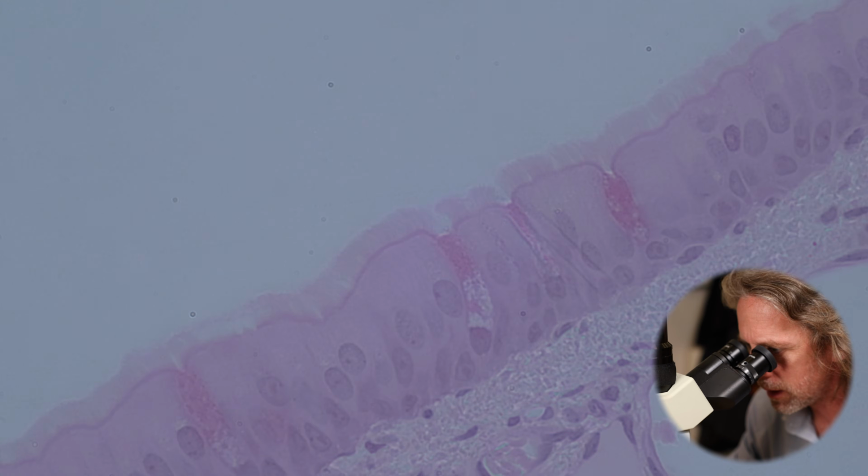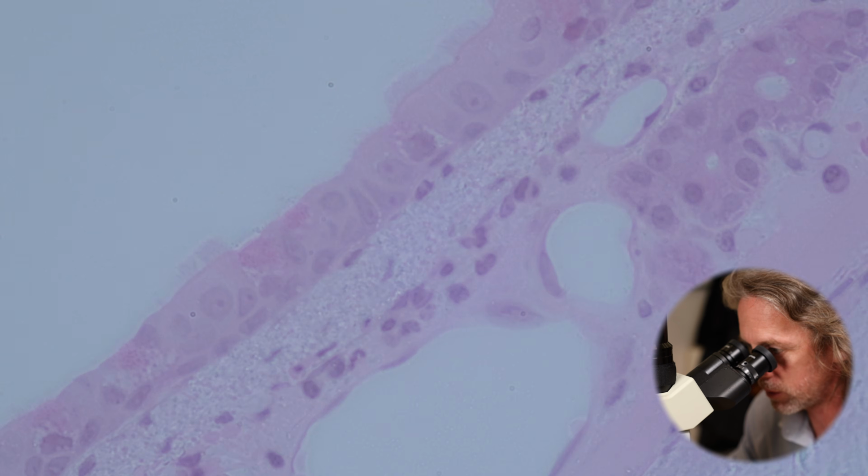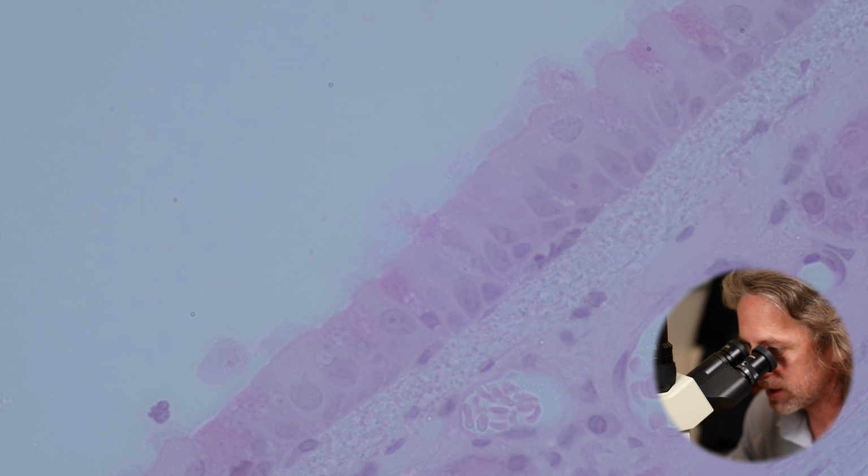I feel like I should be able to get this to look a bit better. So that's the respiratory epithelium, and that runs pretty much all the way through the respiratory tract. On this section we can see that some of these cells are a little bit flatter and chunkier, and in some places they're a little bit taller.